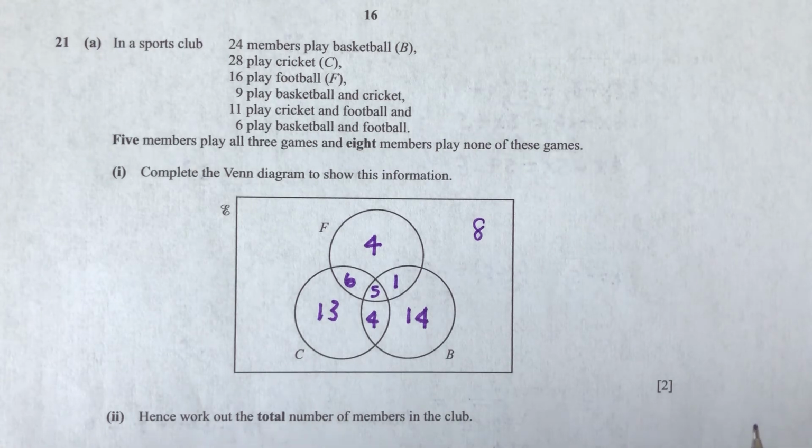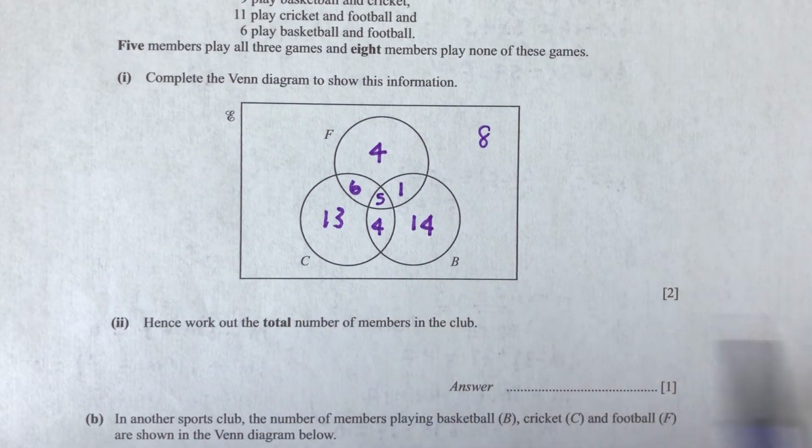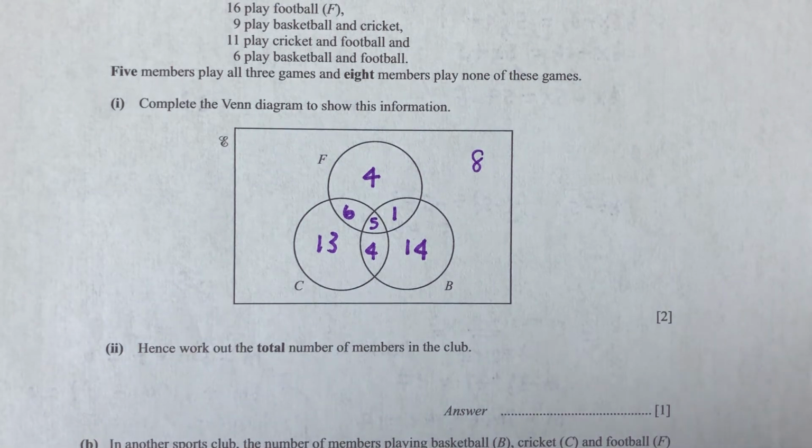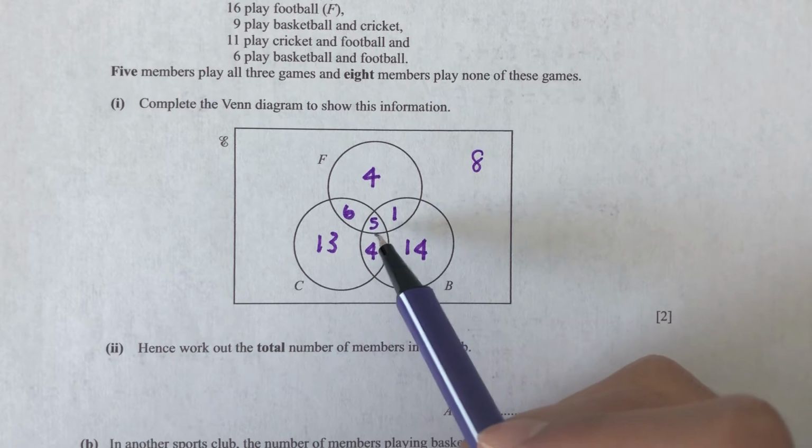Okay, part B. Hence, work out the total number of members in this club. So we just have to add up everything. So 4 plus 6 is 10. 10 plus 5 is 15.